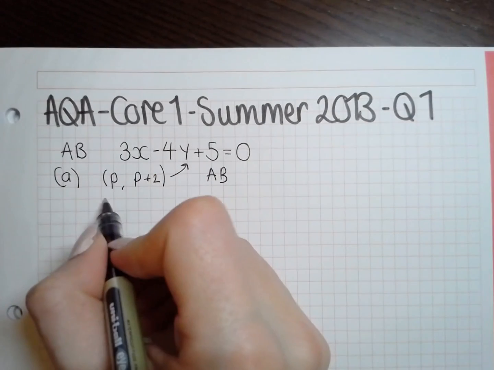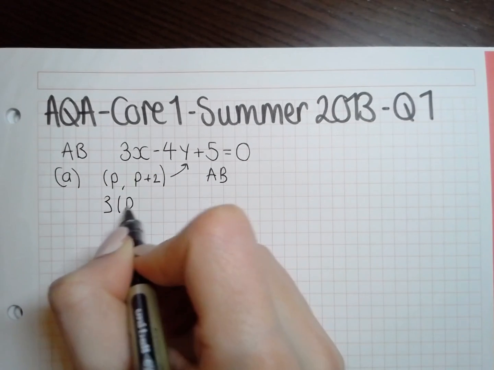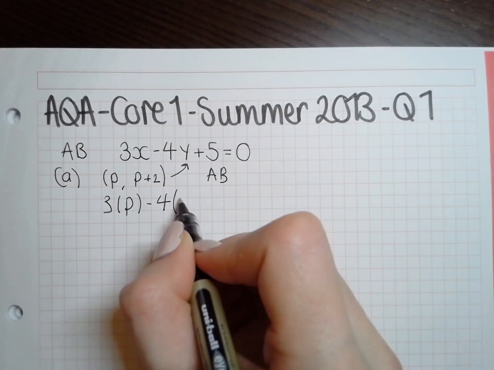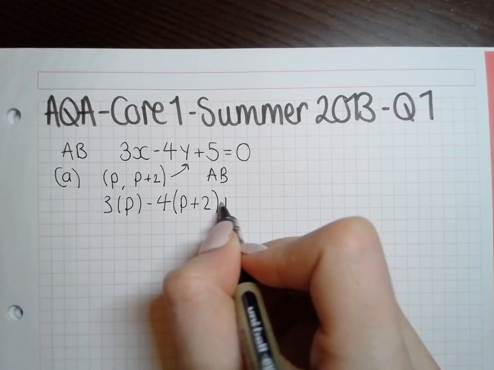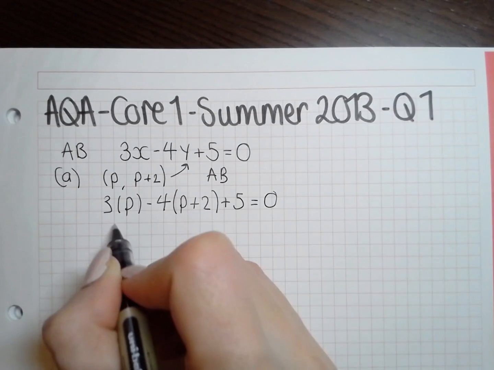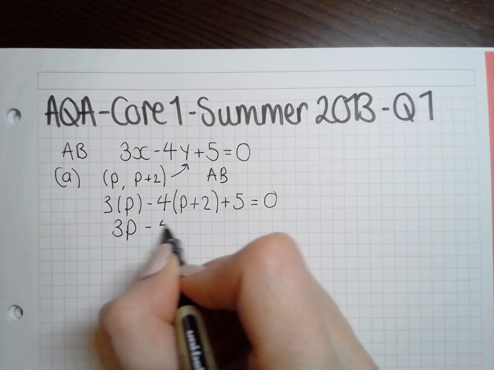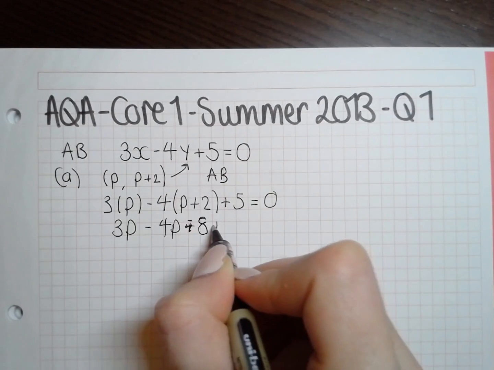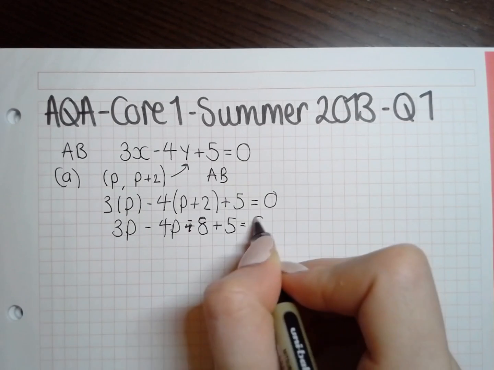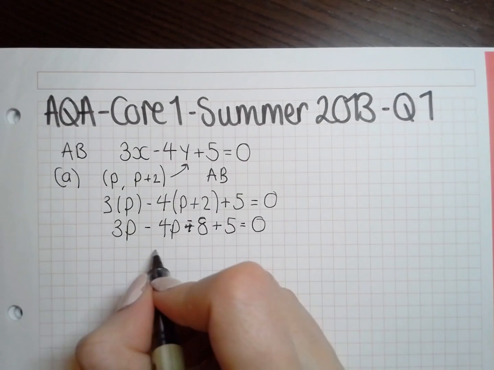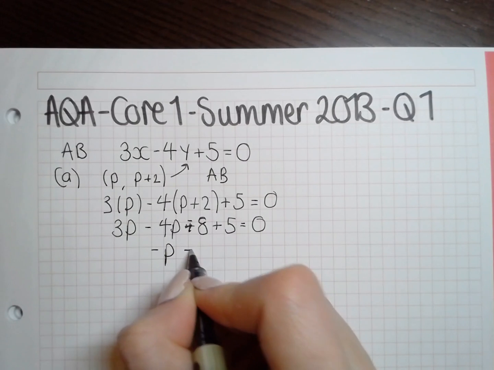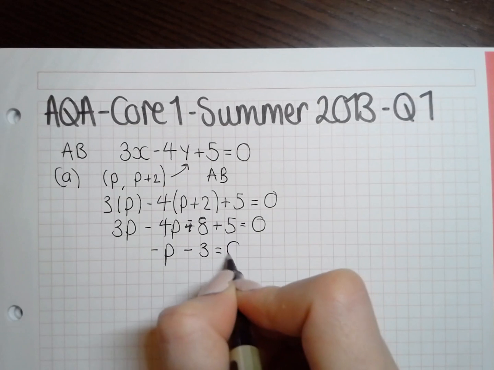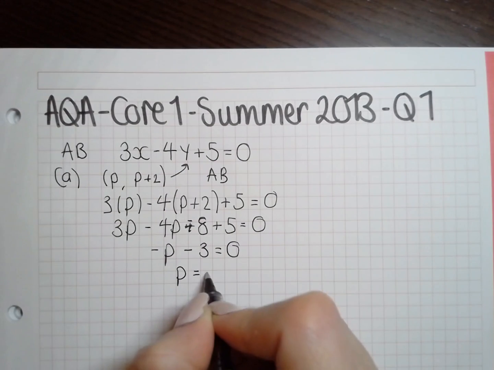So if we sub in, 3 times the x, which is p, minus 4 times the y, which is p plus 2, plus 5 equals 0. We've got 3p minus 4p plus minus 8, sorry, careful with minuses and pluses, plus 5 equals 0. That is minus p minus 3 equals 0, and we have p equals minus 3.